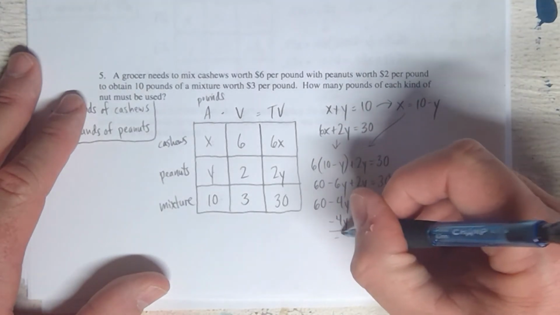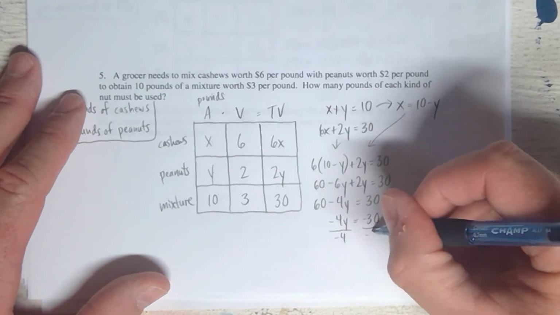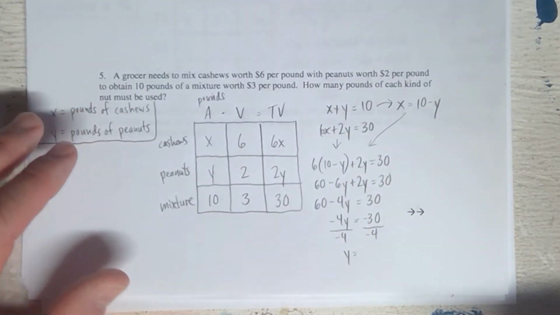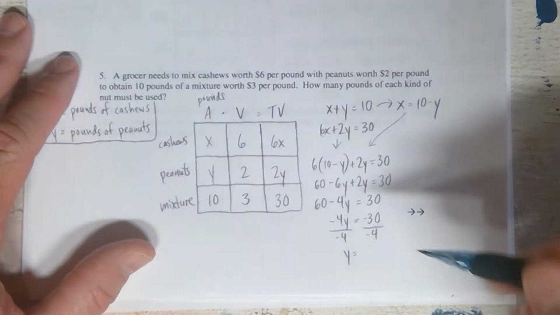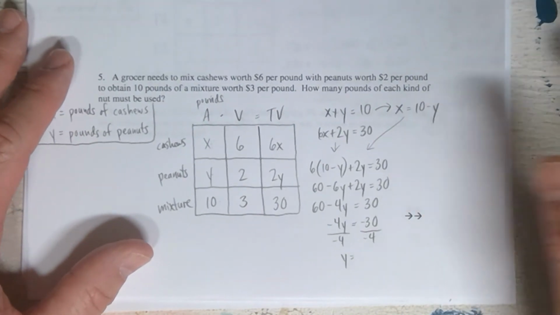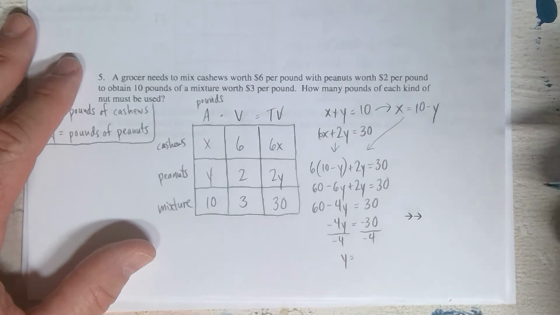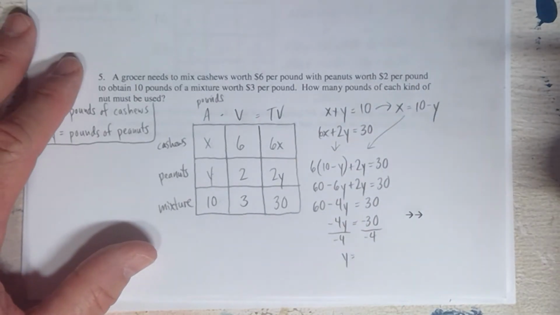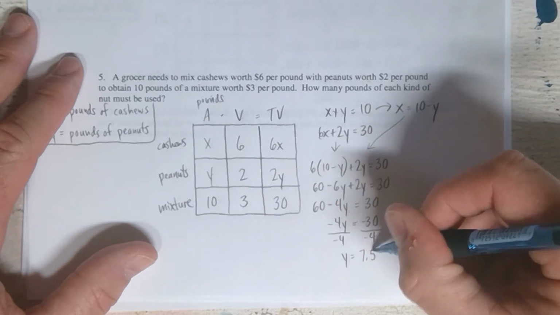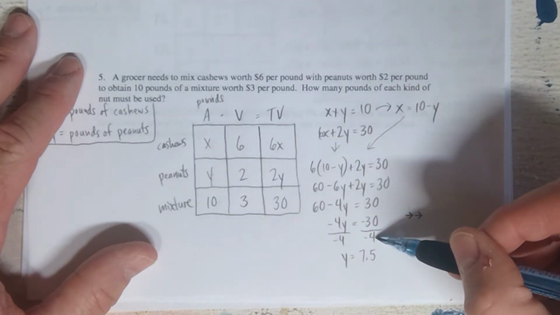Now that I got a single variable term on one side and a single constant term on the other, I divide out. 30 divided by 4 in your calculator. I know normally when we get a fraction answer, we put it in lowest terms. I'd like you to give the decimal answer though here this time, because it's just easier to say a decimal answer here. If you were to put this in lowest terms, it would be 15 over 2.